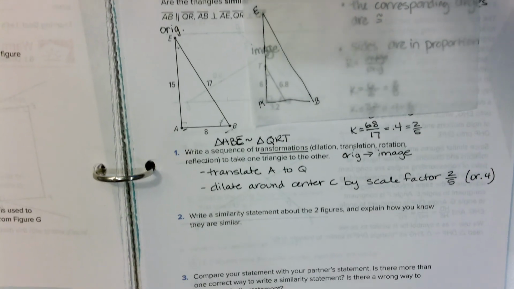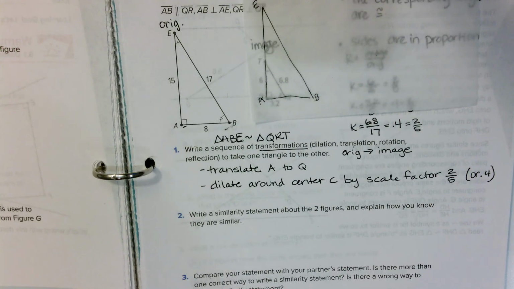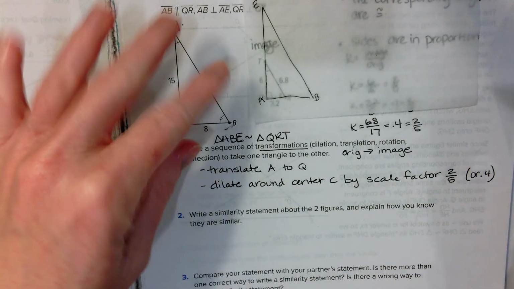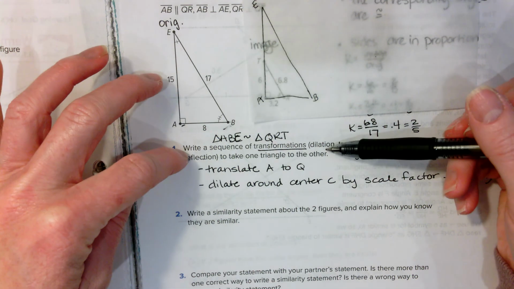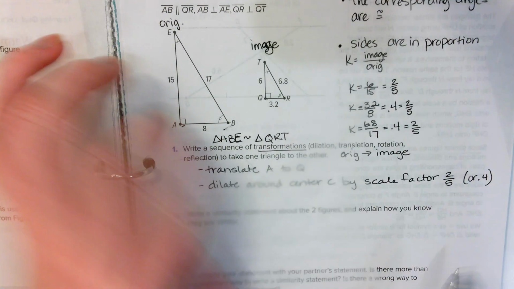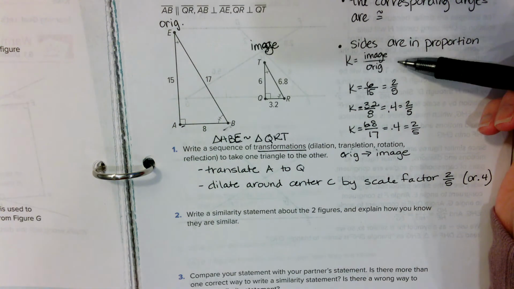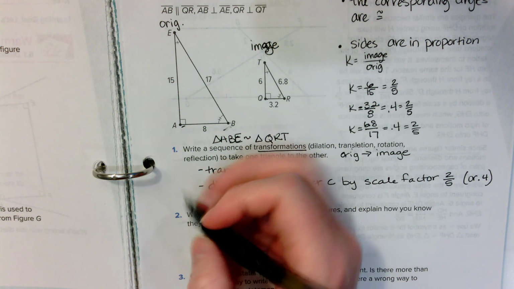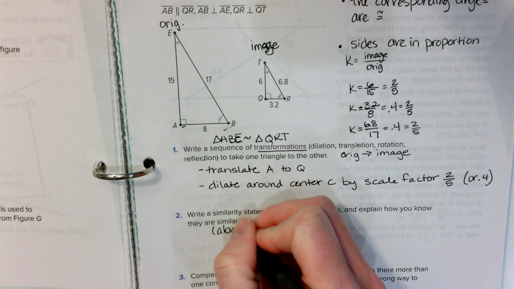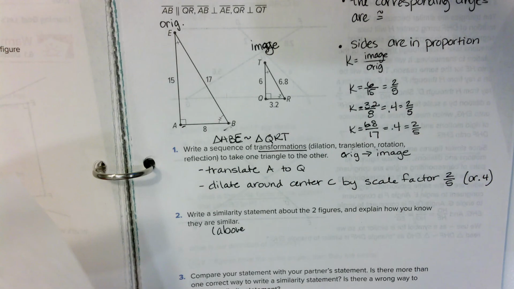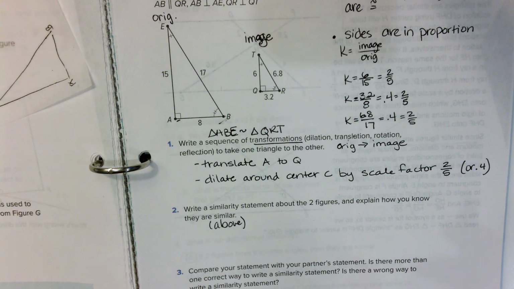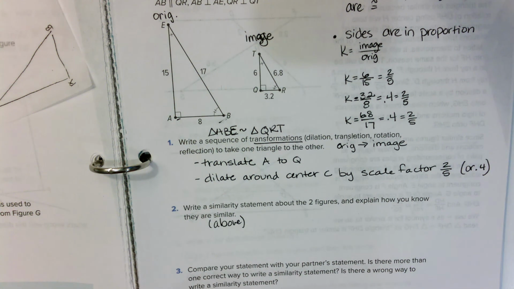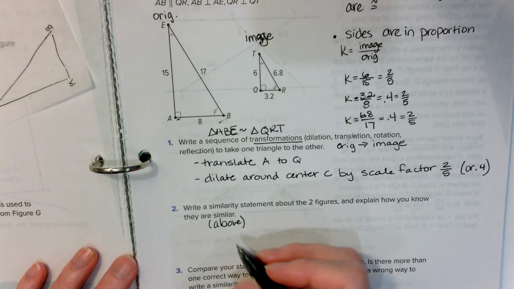So for number 2, it says write a similarity statement about the two figures and explain how you know. We've talked about several ways. 1, we could do this sequence of transformations and it worked. 2, we showed corresponding angles and sides in proportion. We've already stated that they're similar. So we really also already did 2 above. So what I do want to write here, though, is the definition of similarity, our official definition.